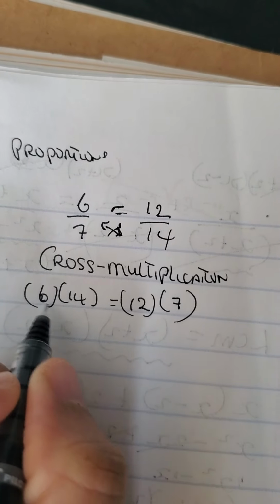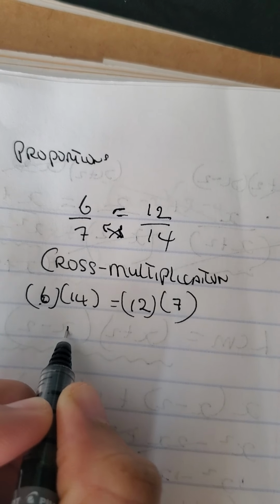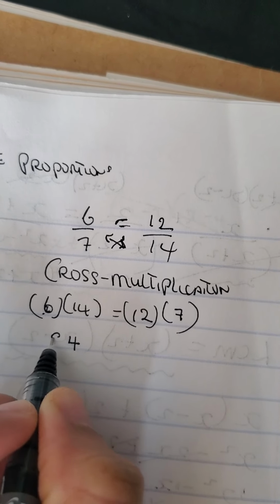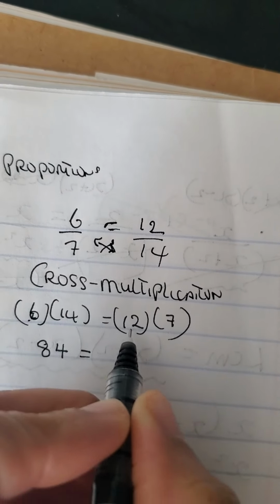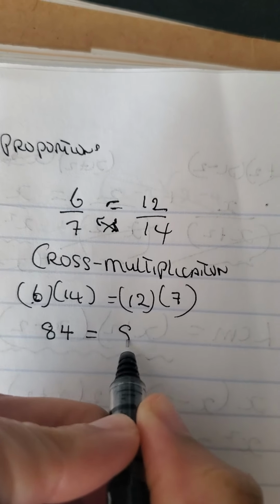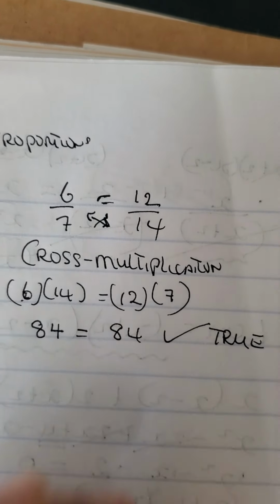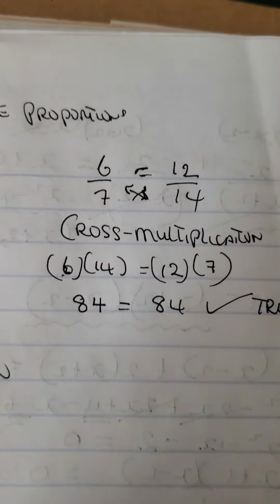Right? So what's 6 times 14? Let's see. 6 times 4 is 24. 6 times 1 is 6, and 2 is 8. So that's 84, and 12 times 7 is also 84. So this is a true proportion. So it'll be a true or false question, and the answer here, it's going to be true.